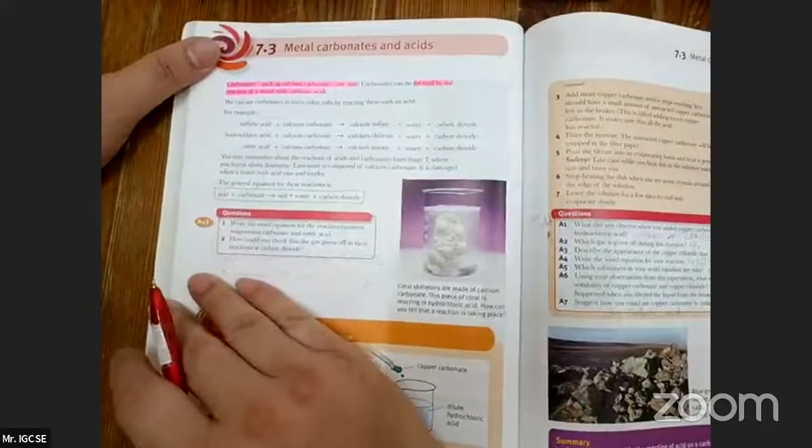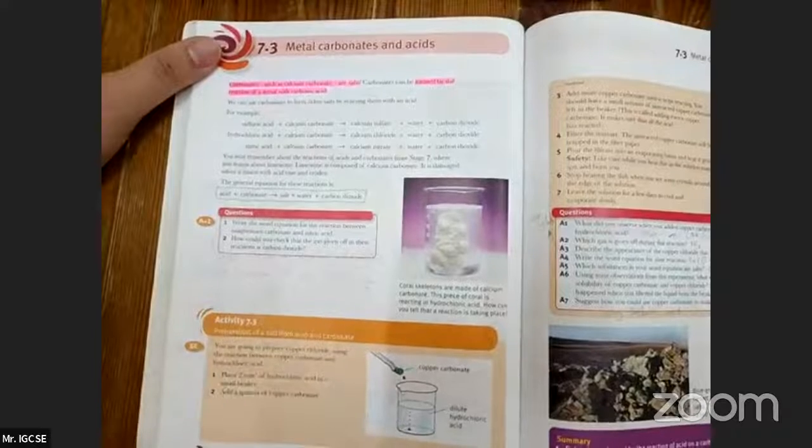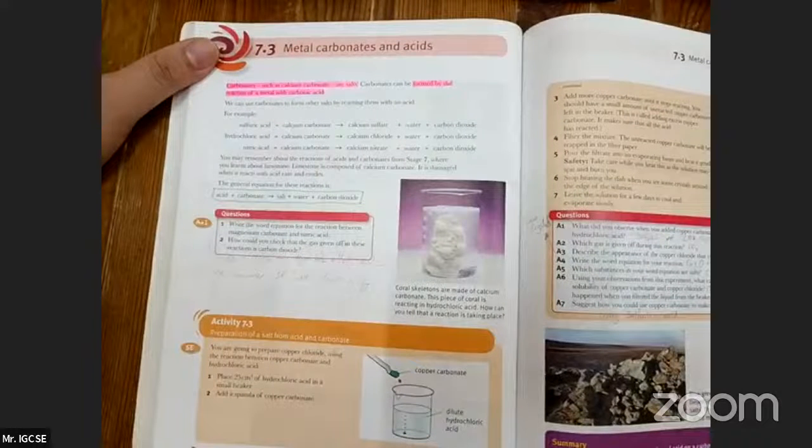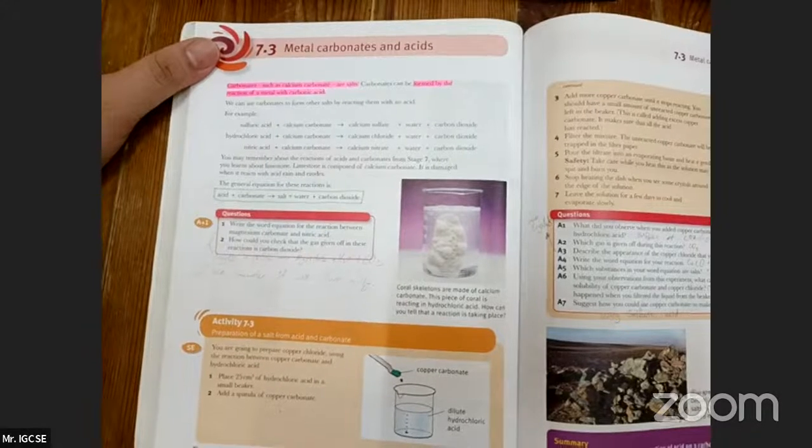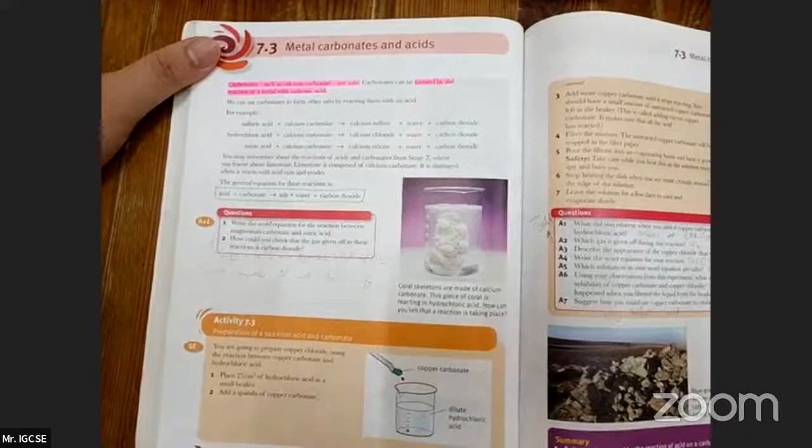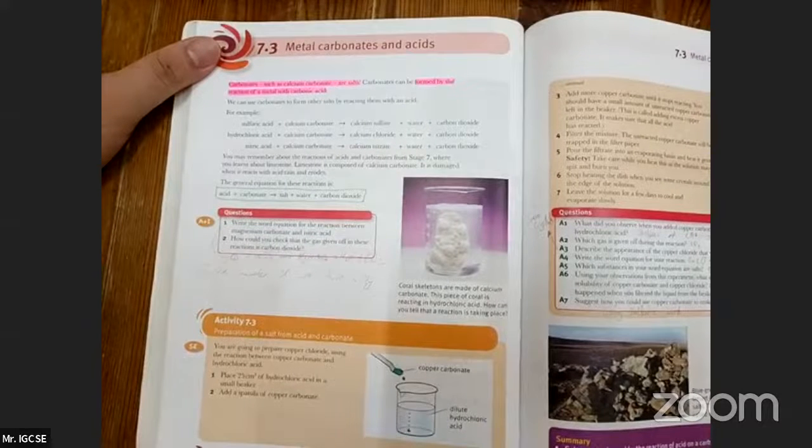So here, carbonate is something like calcium carbonate, a salt. Carbonate can be formed by reaction of the metal with carbonic acid. If you can get a carbonic acid, then you can make the salt of calcium carbonate.